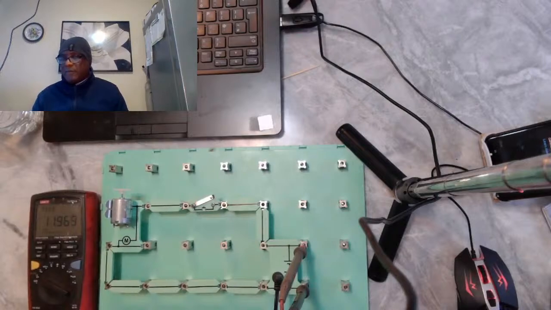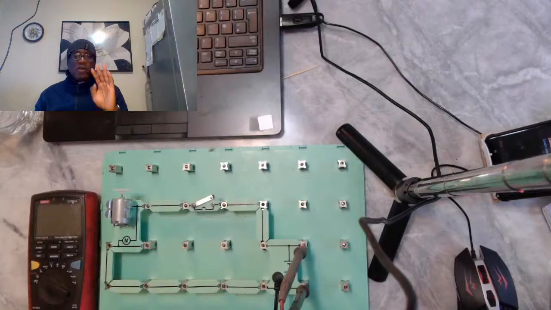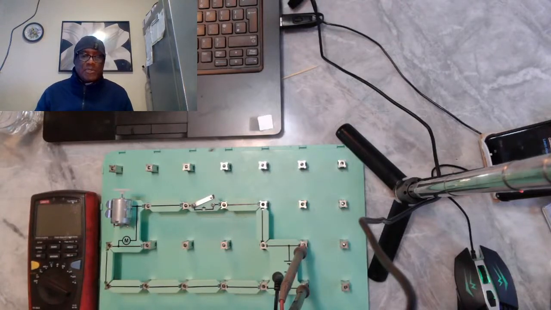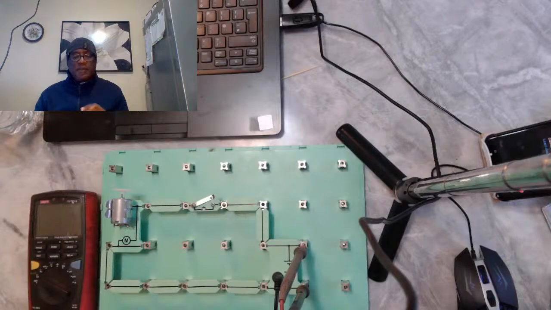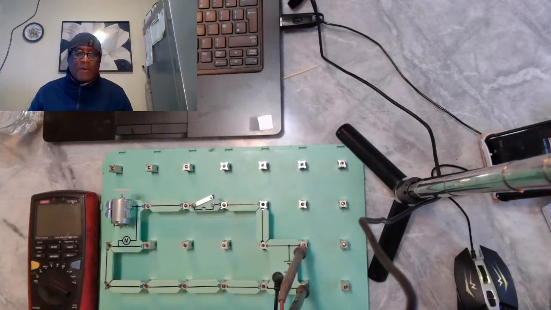If I can recap what I said to those who were on the platform last week: all the faults that we are going to come across, as long as we are technicians or diagnosticians, whatever you want to call yourself, will fall into these three categories. You've got an open circuit, you've got a short circuit, and then you've got high resistance. These are the issues that you are going to come across.